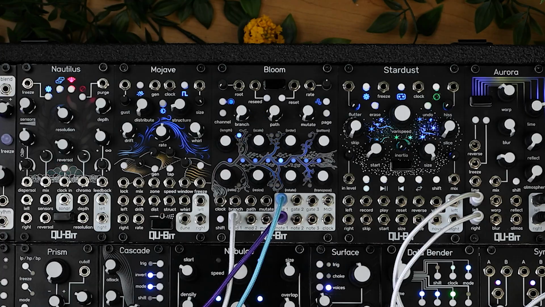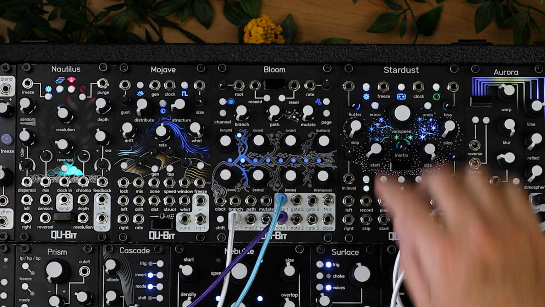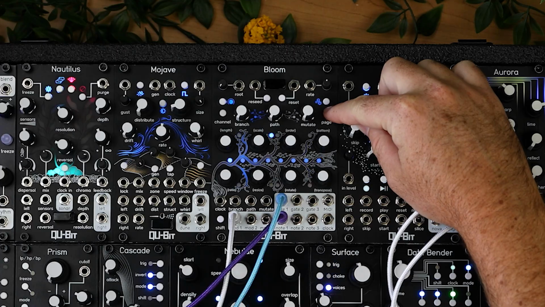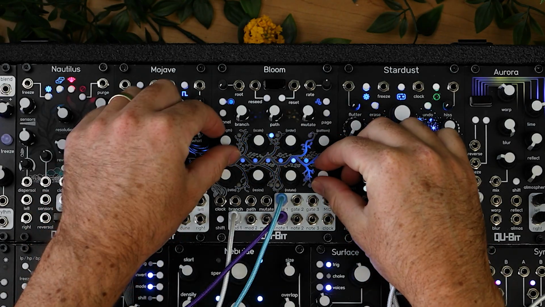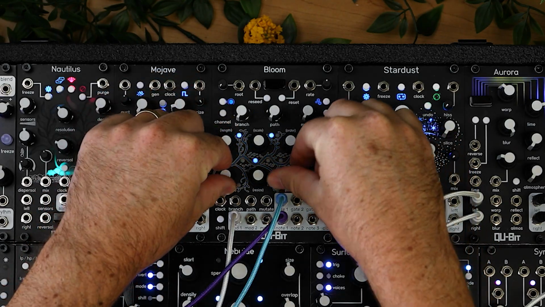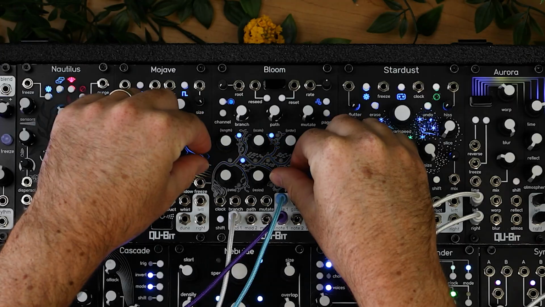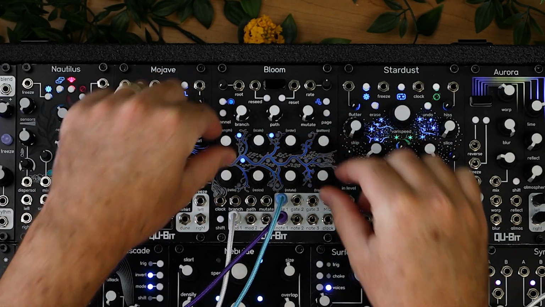You'll notice now that my sequence goes beyond the 8 steps, the LEDs do not move to the next 8 steps of my sequence, like on the original Bloom. This is where our page button comes in. I'll press the page button to advance the step encoders to the next set of 8 steps in the sequence. Now we can see steps 9 through 16 and edit them with the encoders.